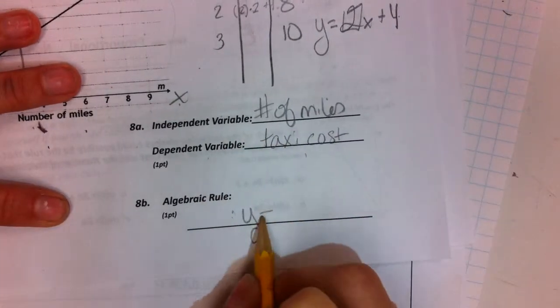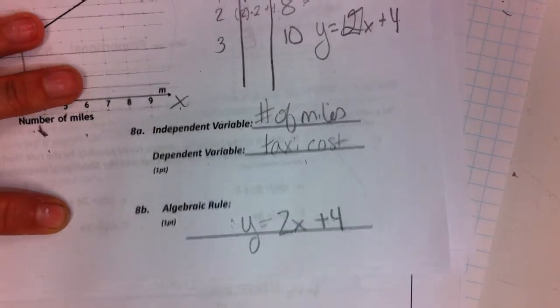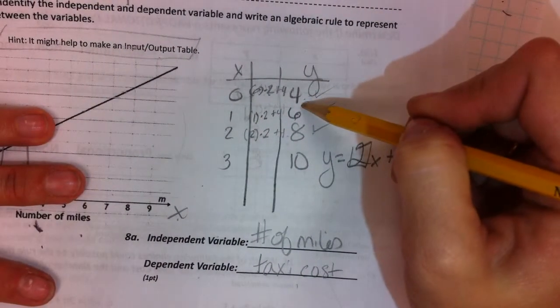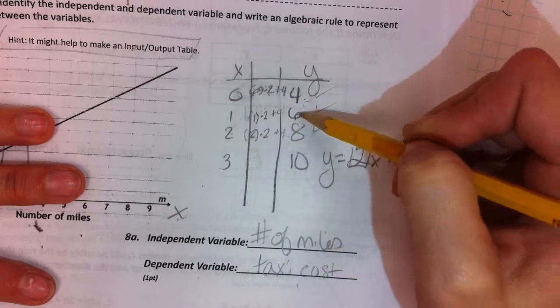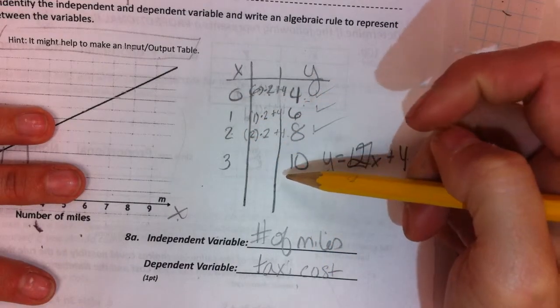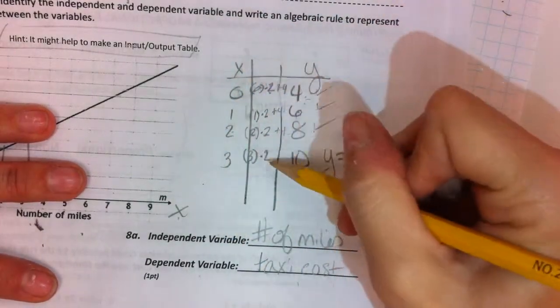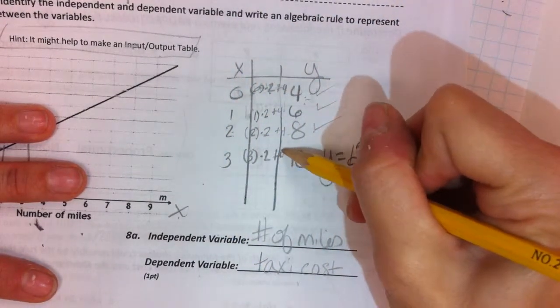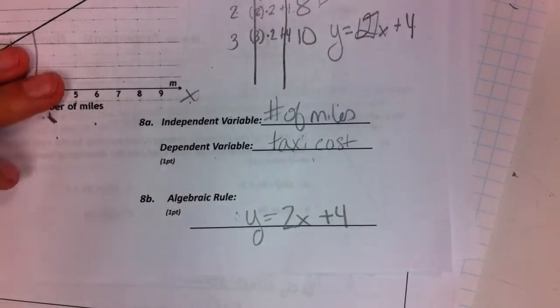So to get the y, I always have to take my x, multiply it by 2, and then add 4. So to get this number, I have to take this number, multiply it by 2, and then add 4 each time. So let's try it for one more time. 3 multiplied by 2, 3 times 2 is 6, plus 4, yep, that's 10. All right, so we'll do the rest on the next video.